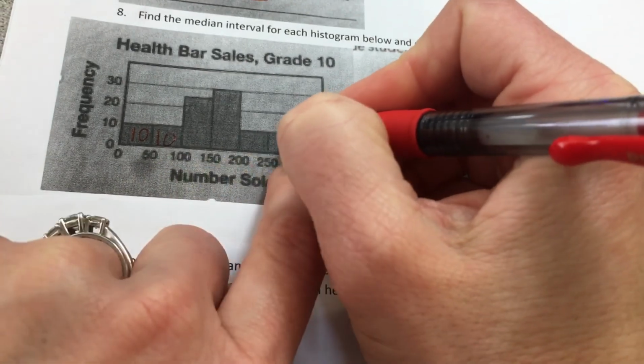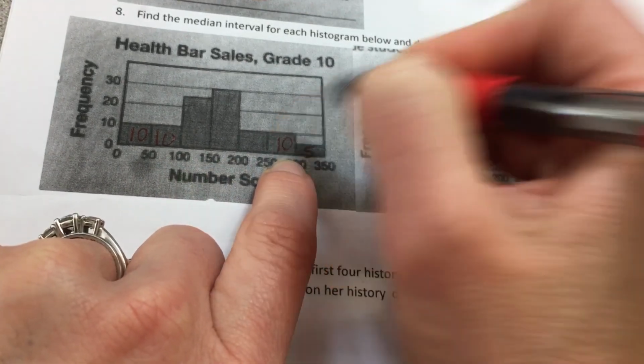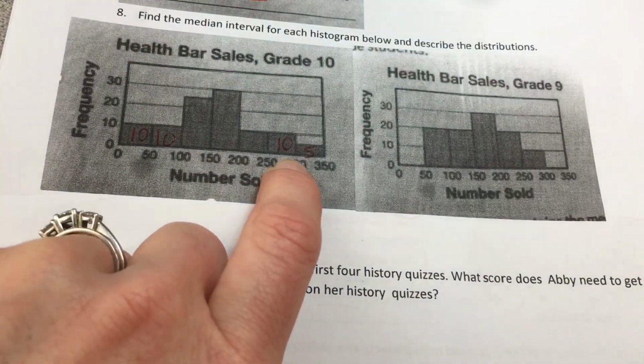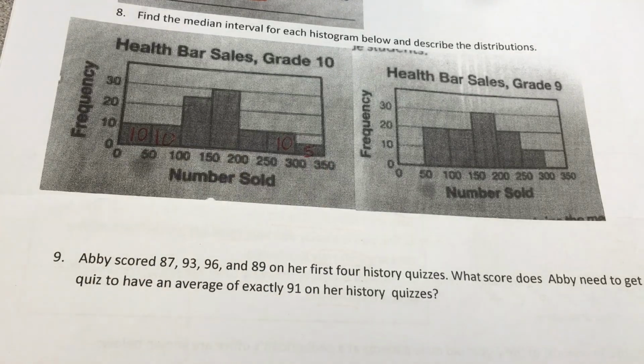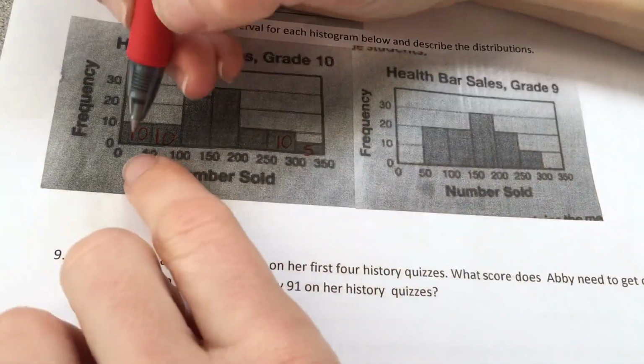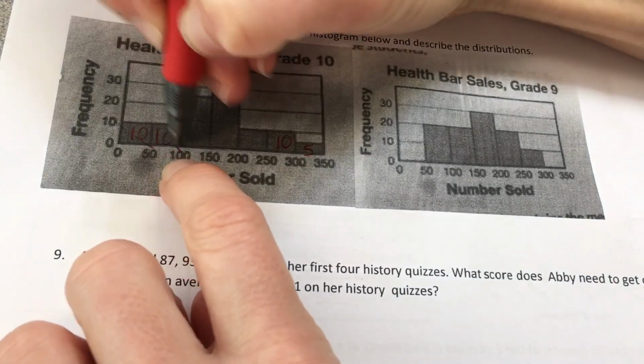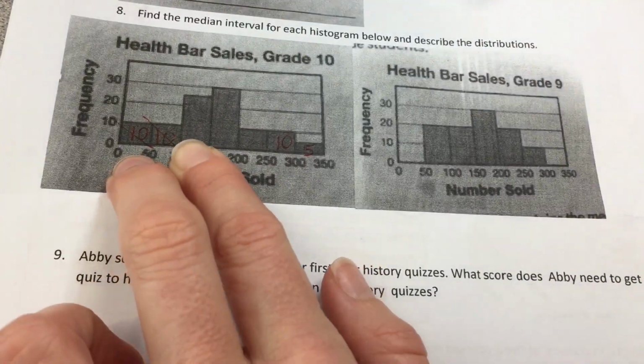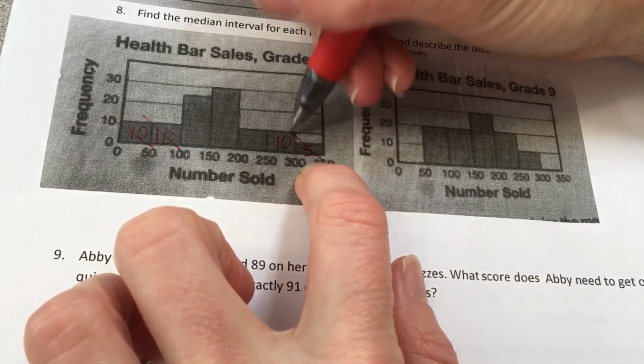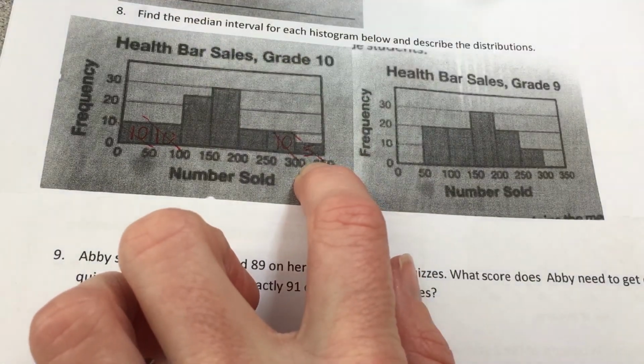10 and 10. Okay, so let me see if I can explain this. This one's tricky, okay? If I cross out both of those, how many things have I crossed out? I've crossed out 20 things. If I cross out both of them, I crossed off 20 things. What about if I cross off these two? I've only crossed off 15.